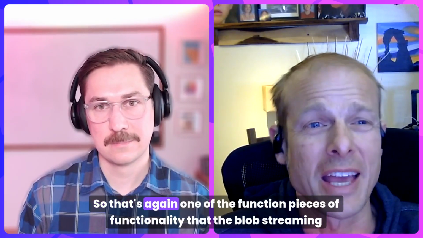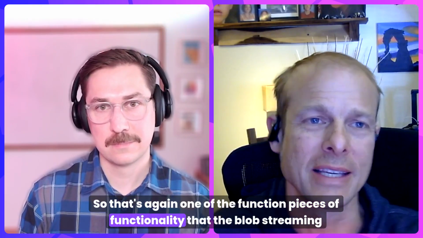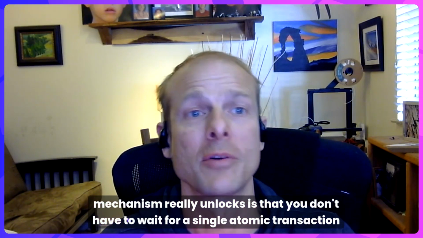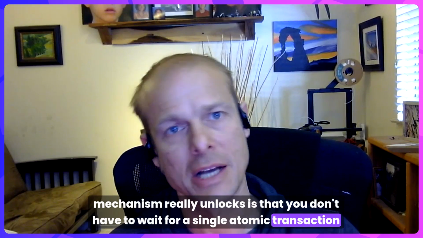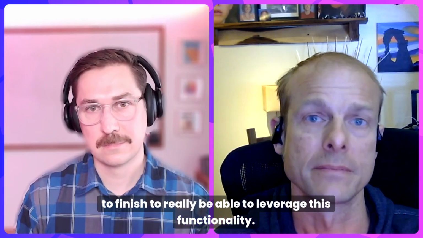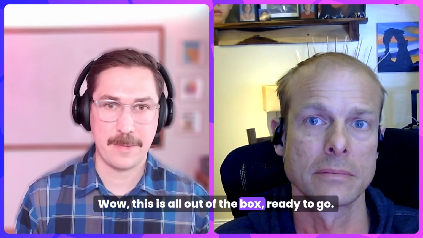So that's one of the pieces of functionality that the blob streaming mechanism really unlocks, is that you don't have to wait for a single atomic transaction to finish to really be able to leverage this functionality. And this is all out of the box, ready to go.